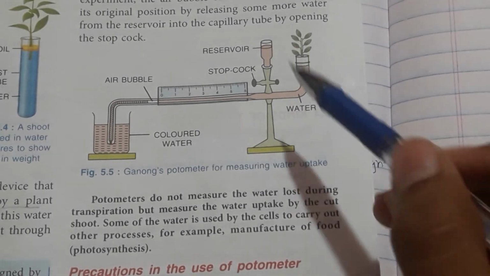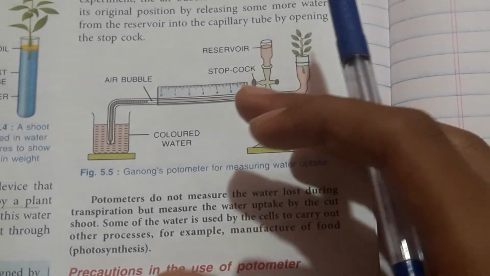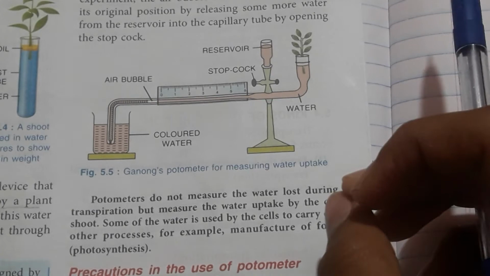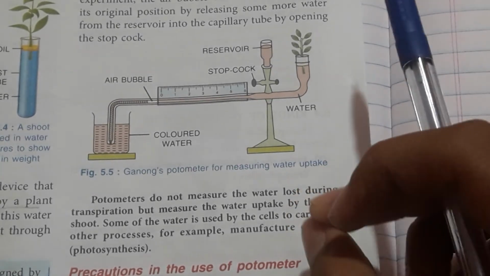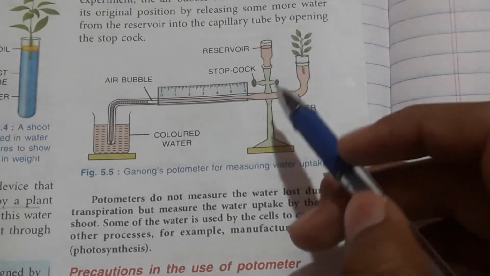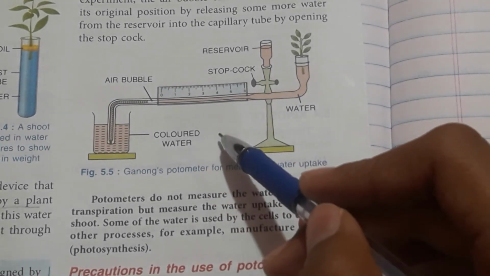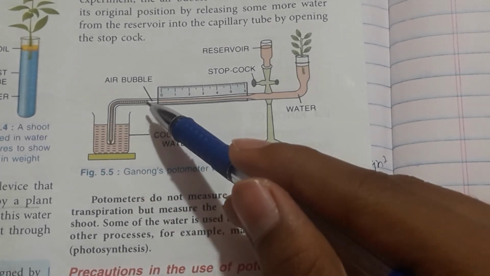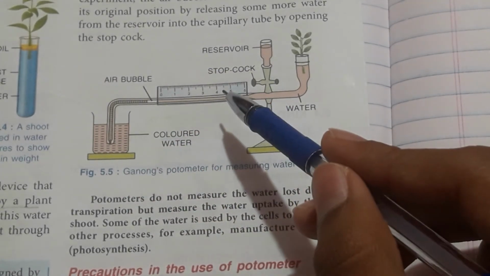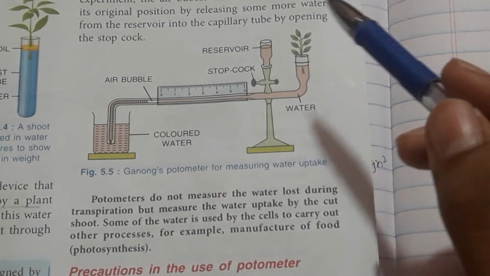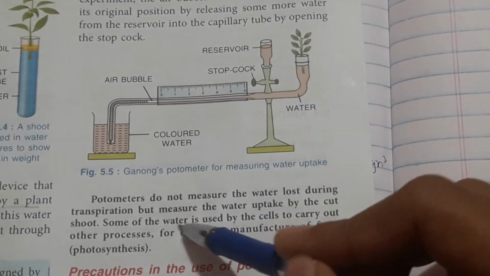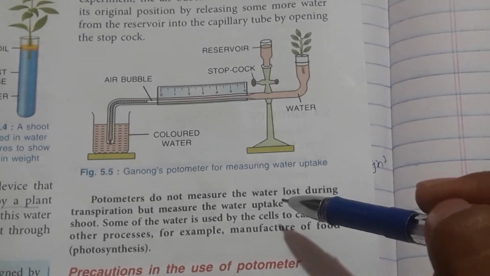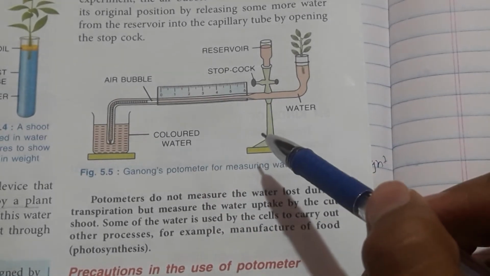What is a potometer? It is a device used for measuring the rate of water intake by the plant, and this water is almost equal to the water lost through transpiration. A potometer does not measure the water lost during transpiration, but measures the water uptake by a cut off shoot.